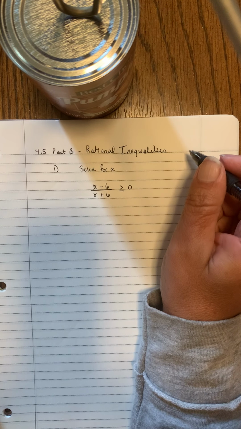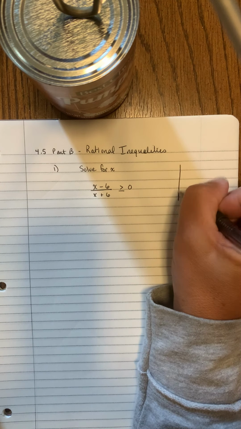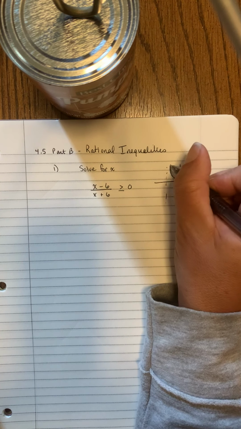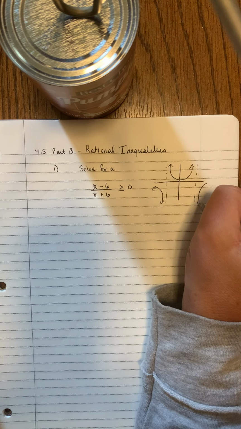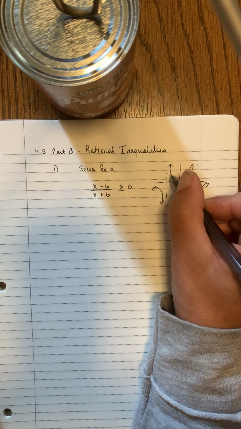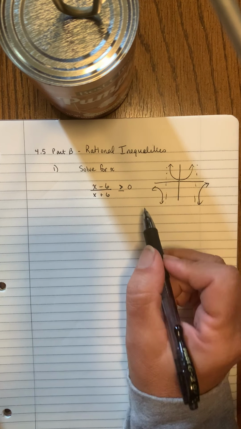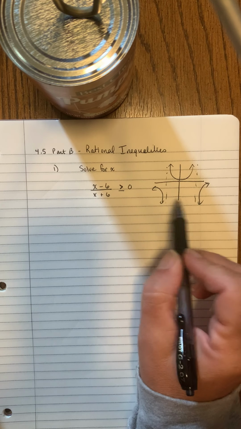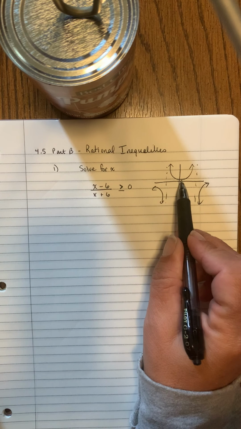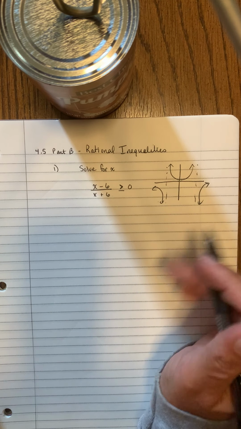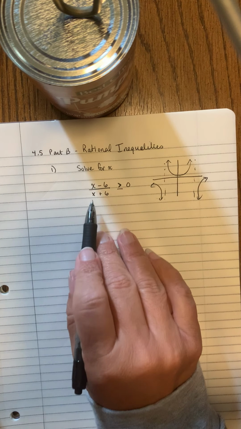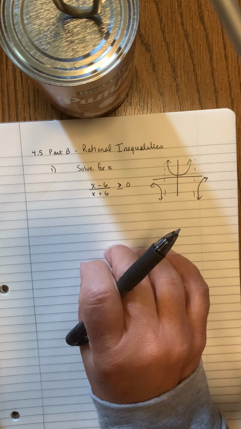So what's happening here is you have a graph that may look something like this. And since we're looking for greater than or equal to 0, you would be finding this interval. And if it was less than or equal to 0, we would be finding this interval. Now realize that's not what this graph looks like. I just made it up. But sometimes you'll have one interval, sometimes you'll have two. You just don't know. So to figure out where the transitions happen, you have to find your asymptotes.